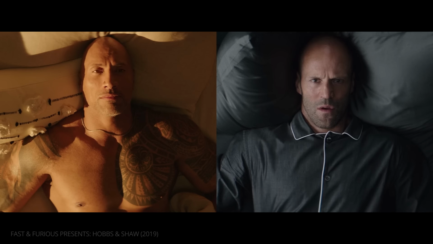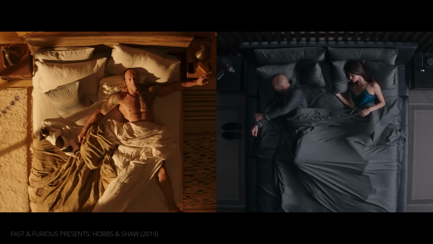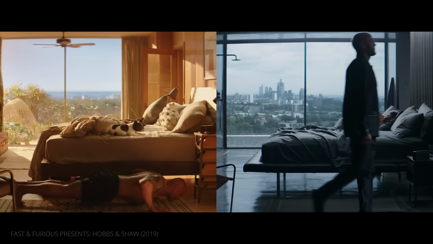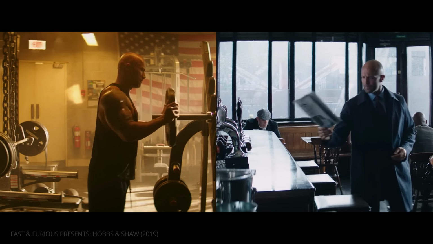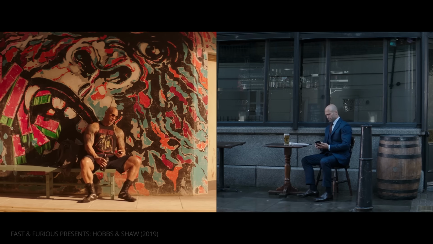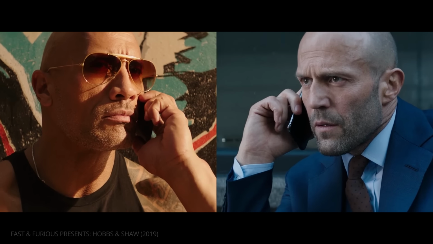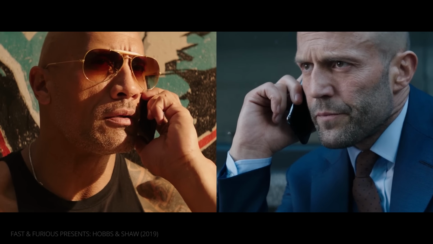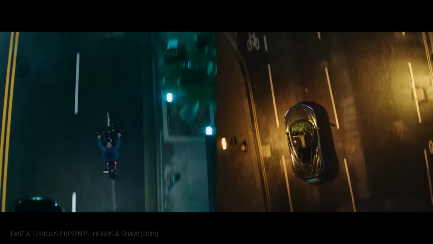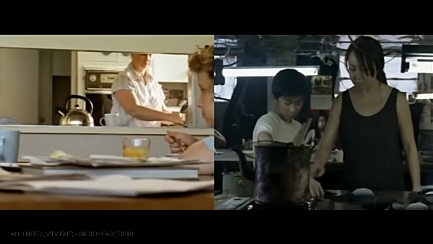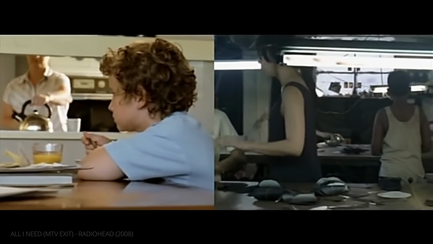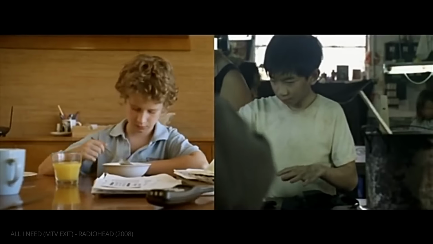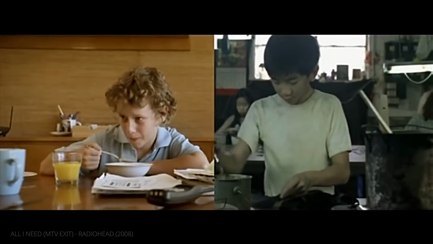In this scene from Hobbs and Shaw, the split screen contrasts the lead character's morning routines side by side, further separated by two distinct color palettes. In this music video from Radiohead, the technique shows a stark difference between the lives of two children, amplifying the disparity between their economic situations.